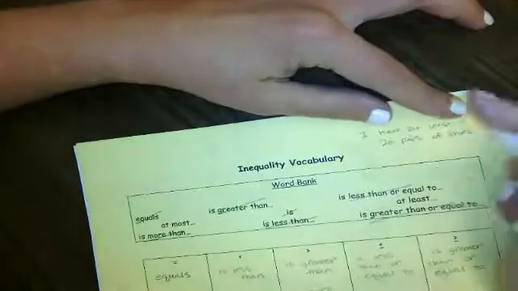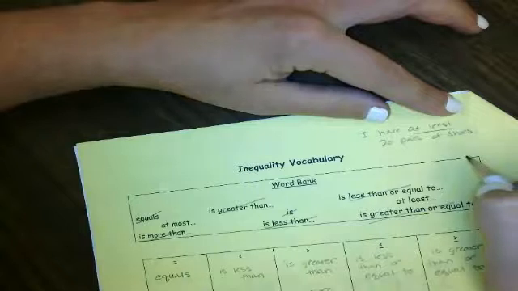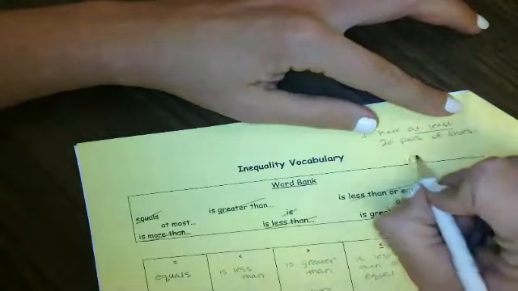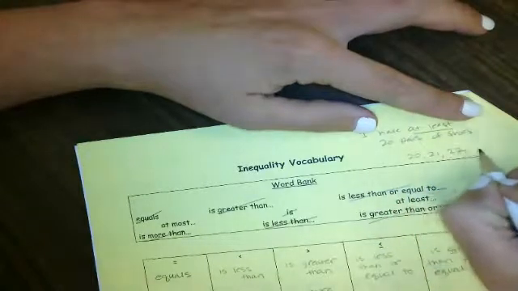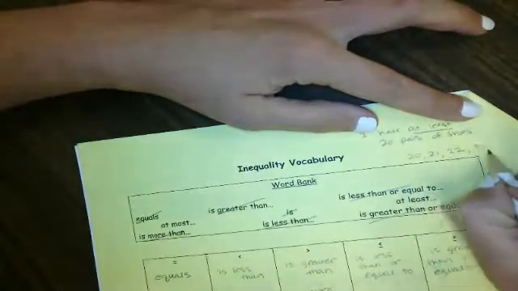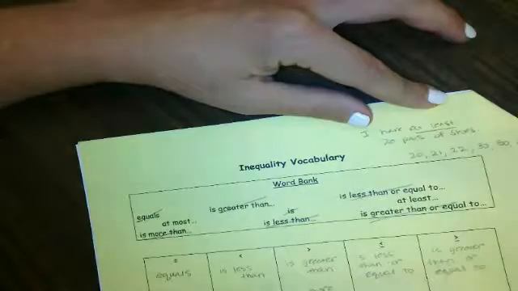What does that mean? I have at least 20 pairs of shoes. So if you think about that, that means that I have 20 or more. I could have 21, 22. I could have 30. I could have 50. I could have 100. So it's 20 or more.